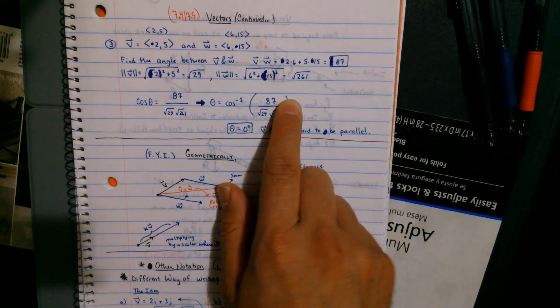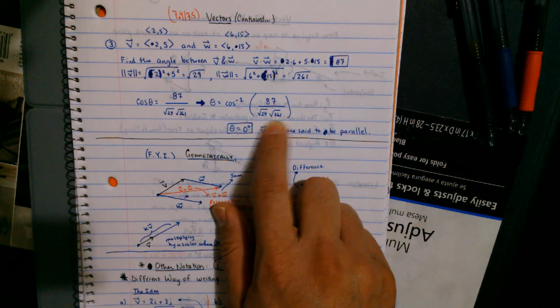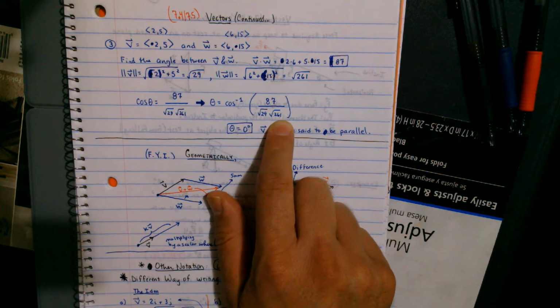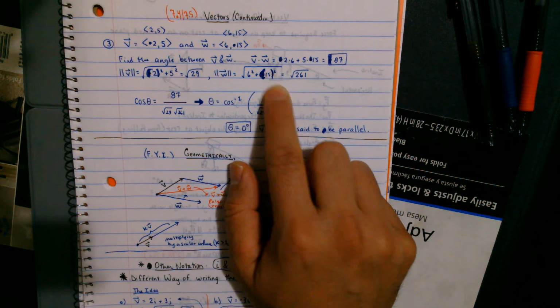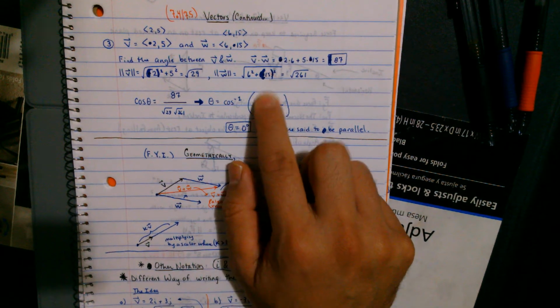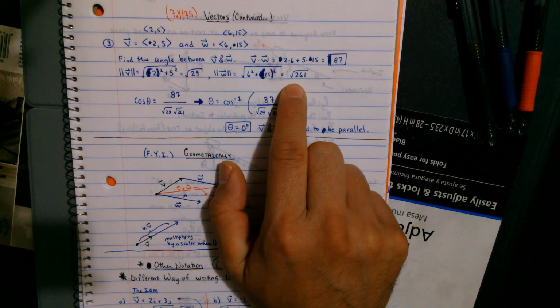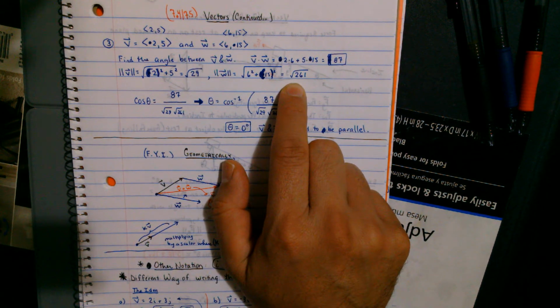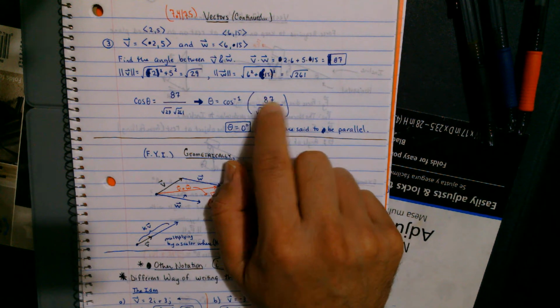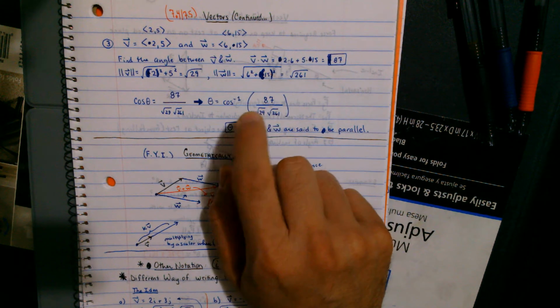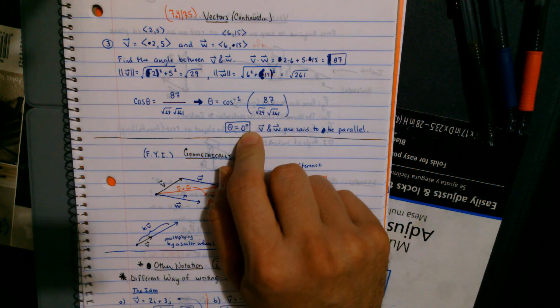So if I take 87 and I divide it by this mess, by the square root of 29 times the square root of 261, what it turns out to be is that this is actually 1. If you multiply the square root of 29 times the square root of 261, you're going to actually get 87, essentially. And then so this actually is the cosine inverse of 1, which essentially leads you to 0.